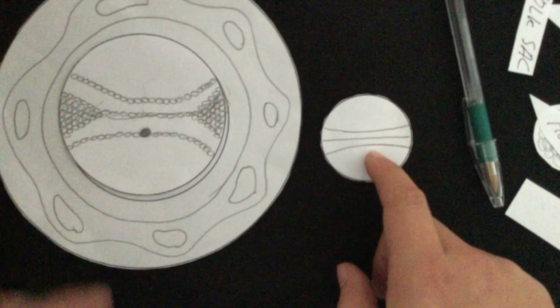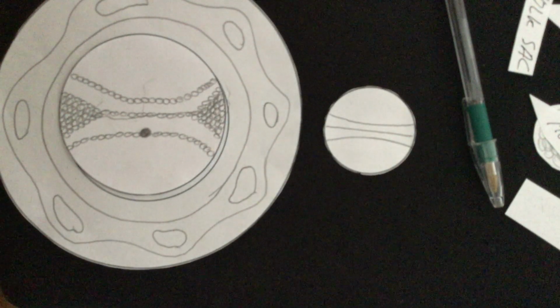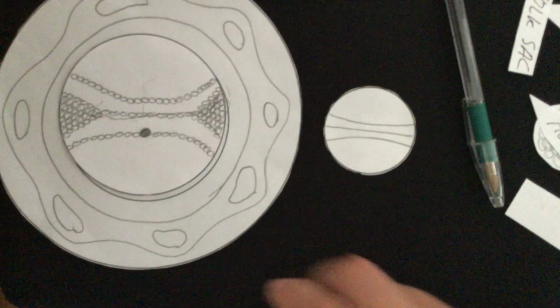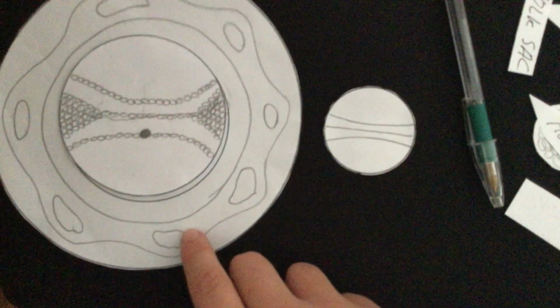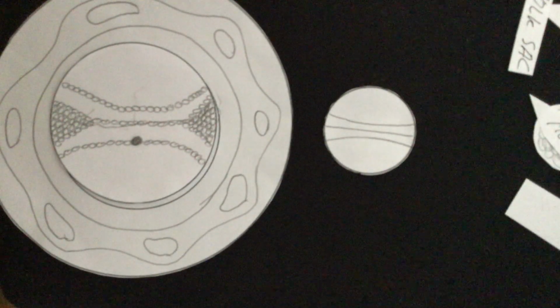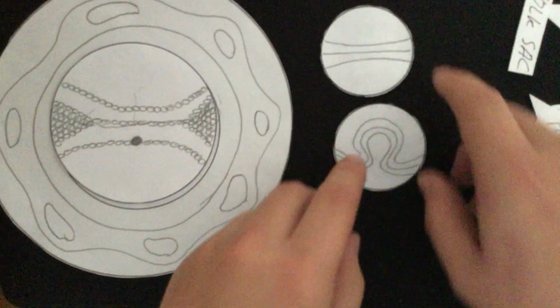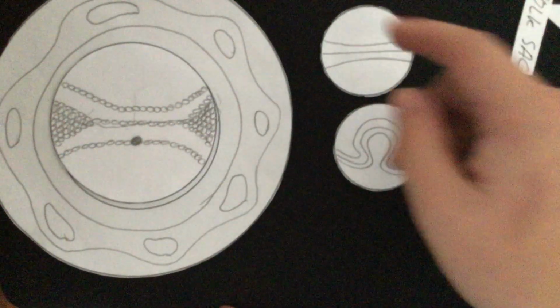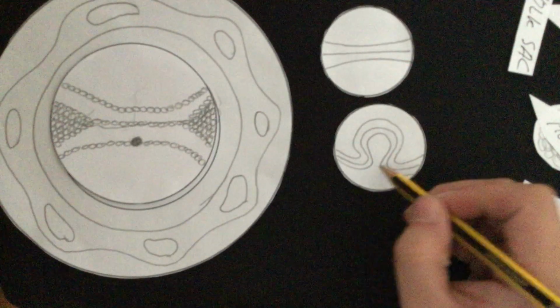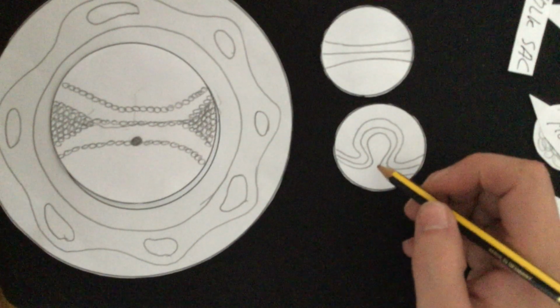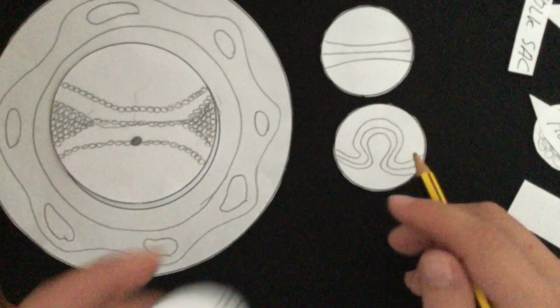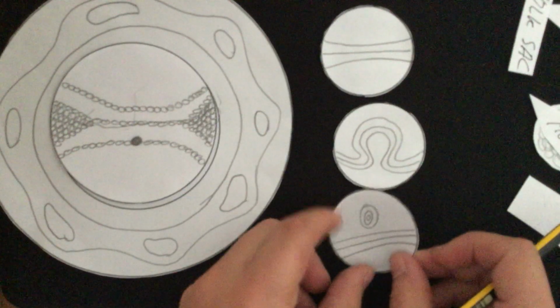Now these three layers undergo a folding very similar to the folding that happened with the neural tube development. So firstly, they sort of bud downwards. Whereas the neural tube budded round, these ones bud downwards, and they begin to join in the middle. That joining, as I'm sure you can see, forms something like this.